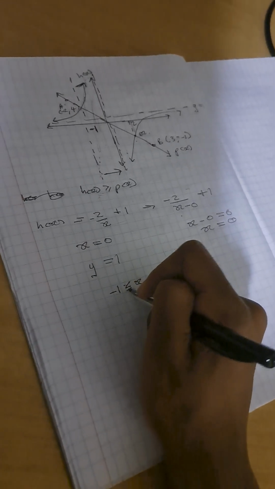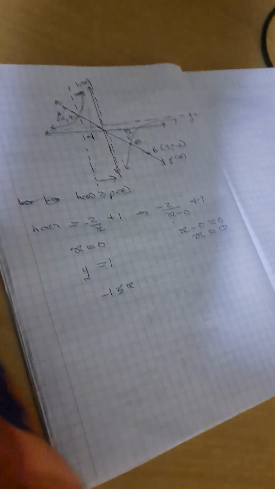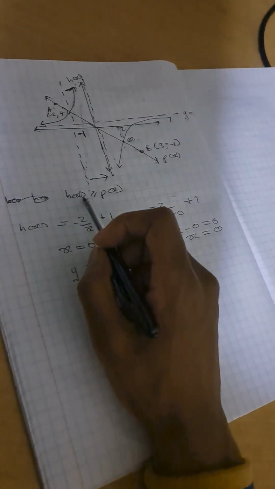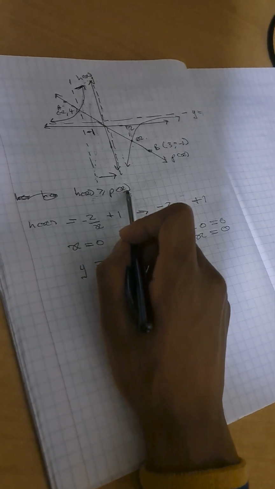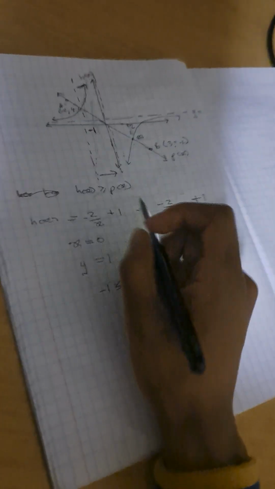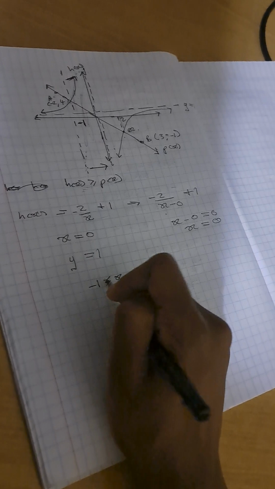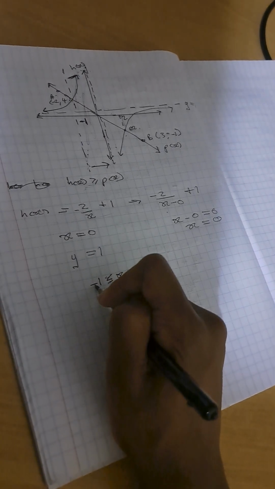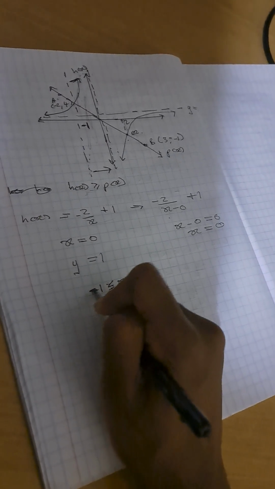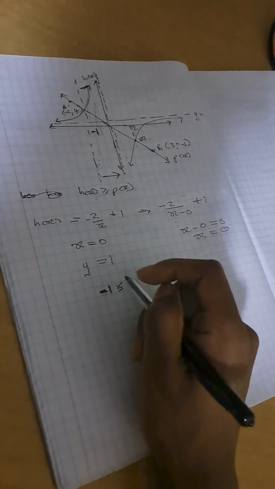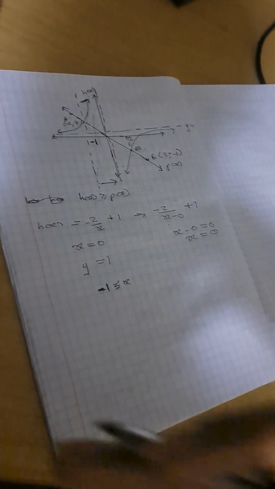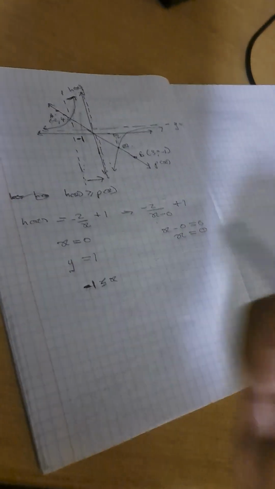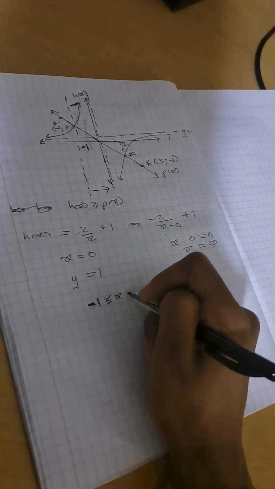We say equal to -1 because it touches. And what does our condition say? We want where h of x is greater or equal to p of x. So we say x is greater or equal to -1, right? You always start with the negative number for order. It doesn't matter which number you start with, but for order and to be a neat mathematician, just start with a negative number.